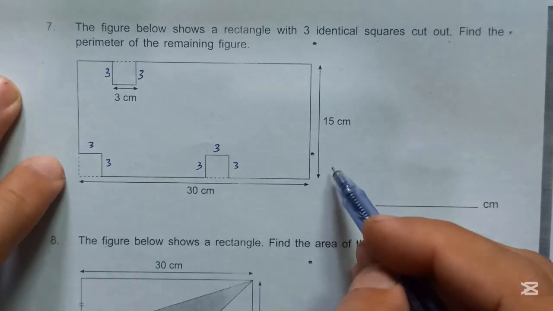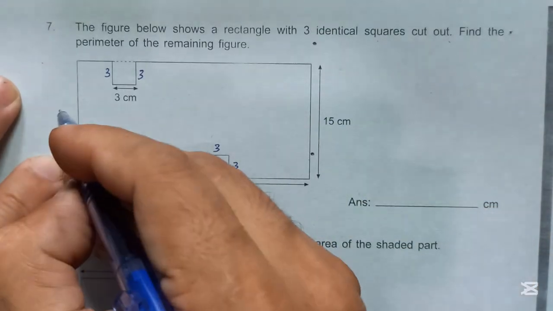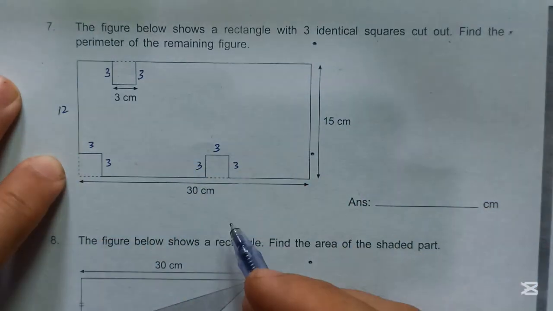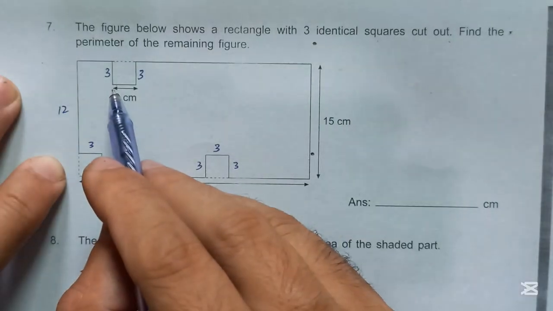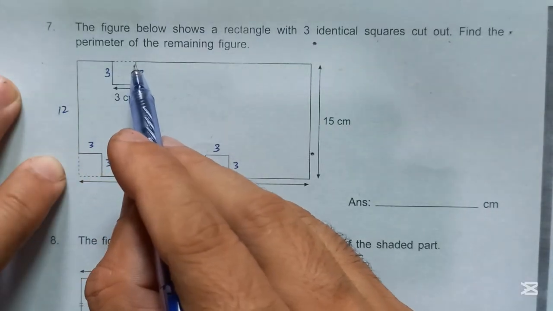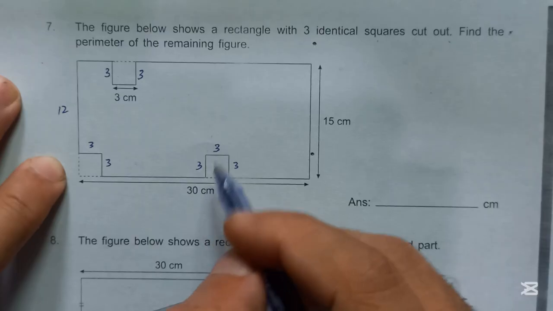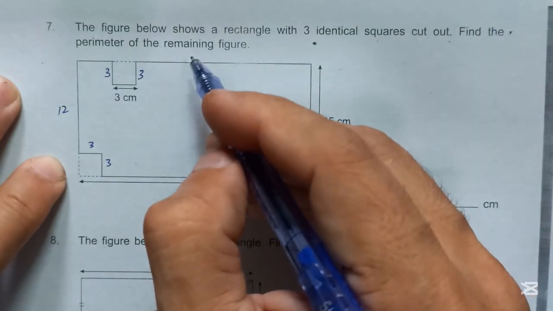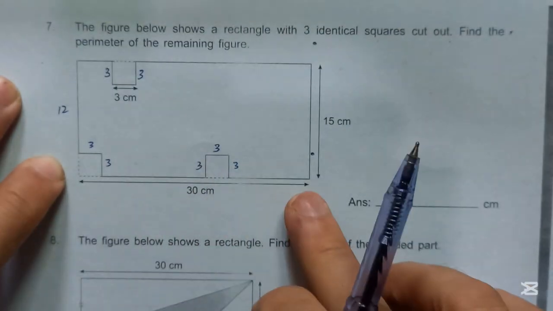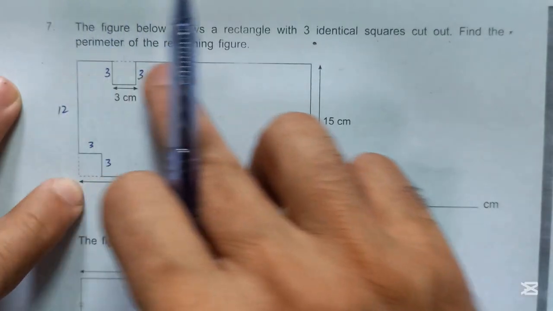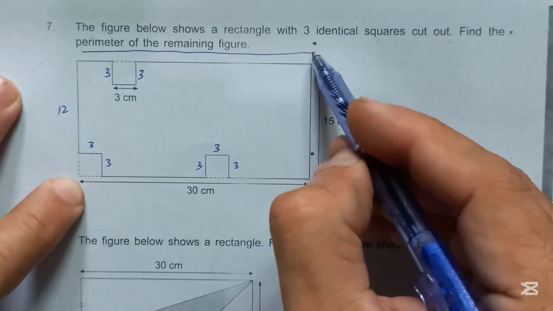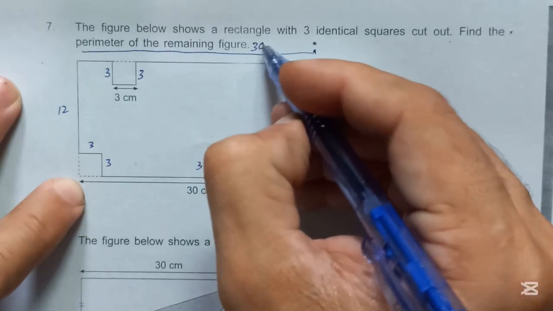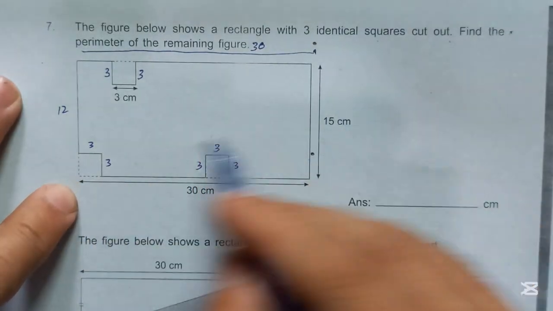If this is 15, 3 will be subtracted, so it will be 12. And if this is 30 total, this will be cut, so remaining will be 20. In total this will be 30, this will also be 30, and this is 15 total.